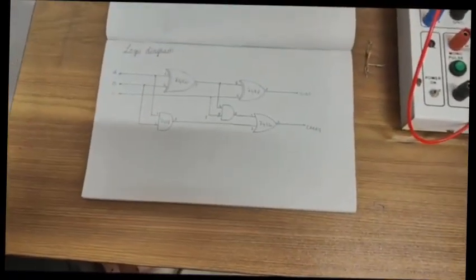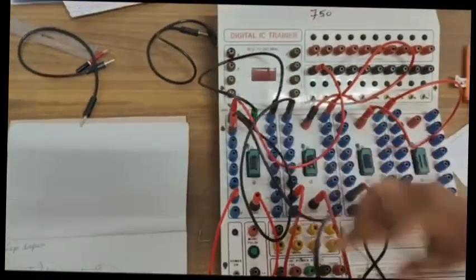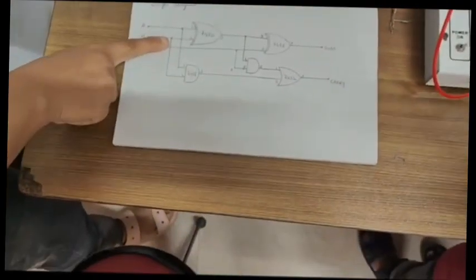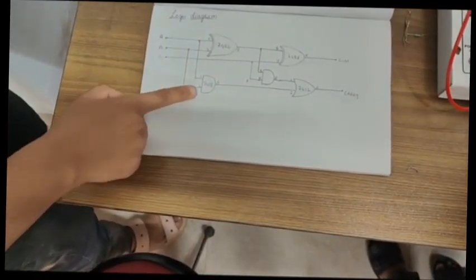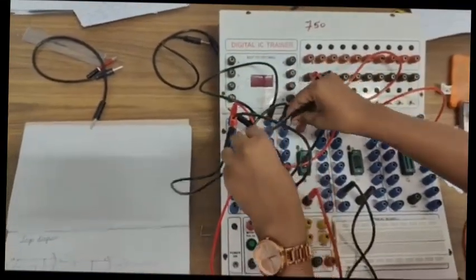XOR gate pin 2 is connected to input B. XOR gate pin 2 is connected to AND gate pin 2.